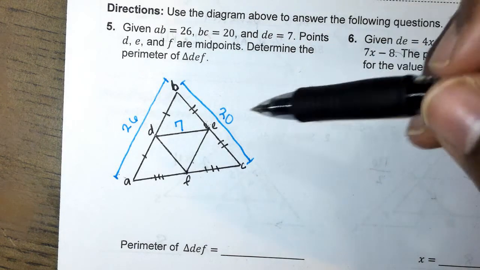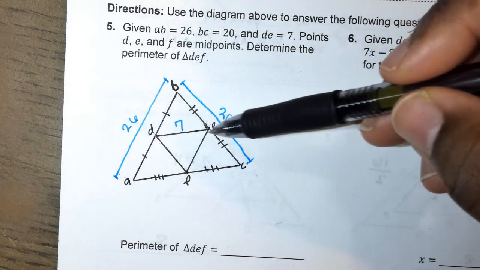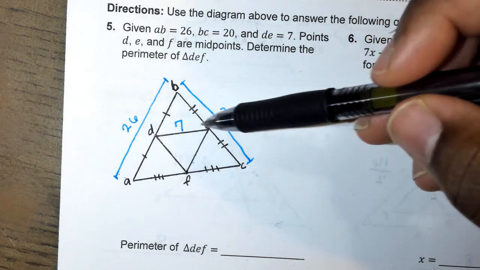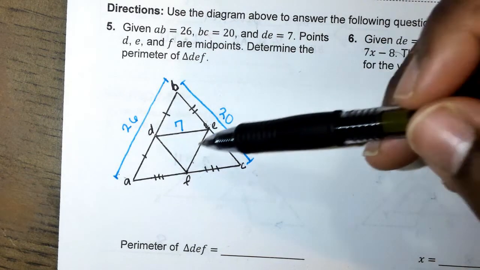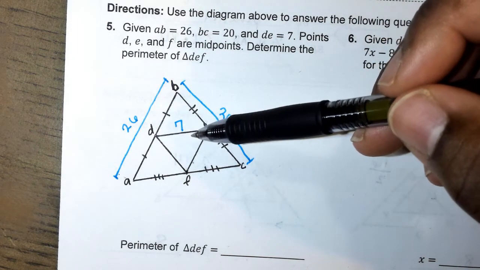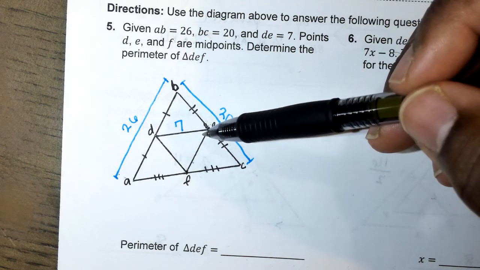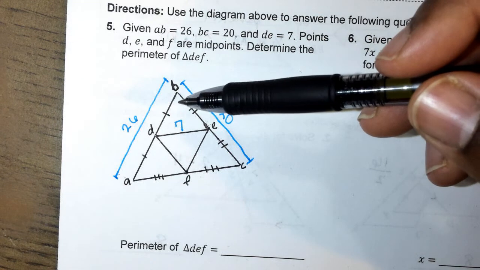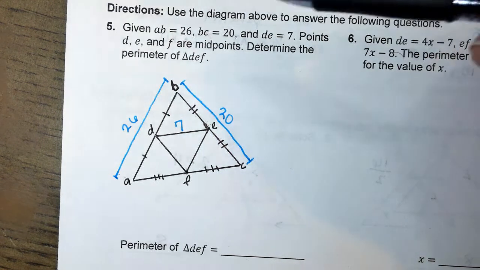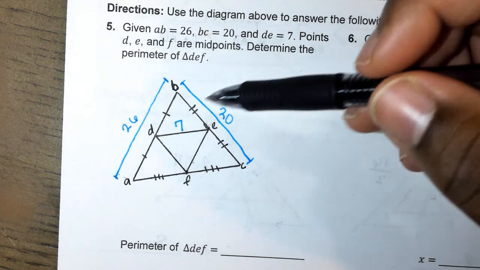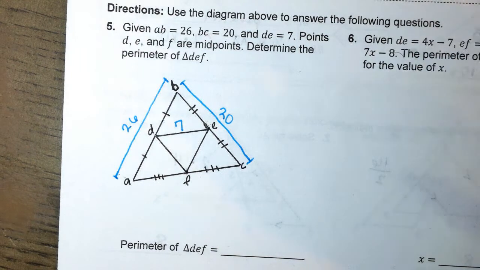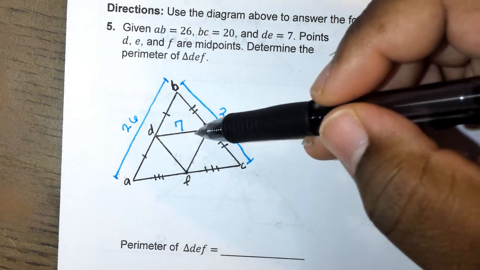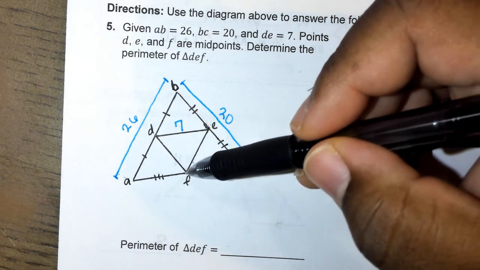Determine the perimeter of DEF. So I need to find the perimeter of DEF, which is a smaller triangle. The only length they gave me was 7 on the small triangle. But they gave me 2 other lengths on the bigger triangle, which will help me, which is good. So I got DE, I need side EF.